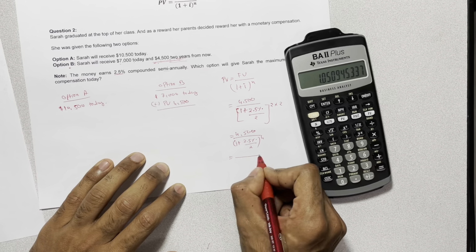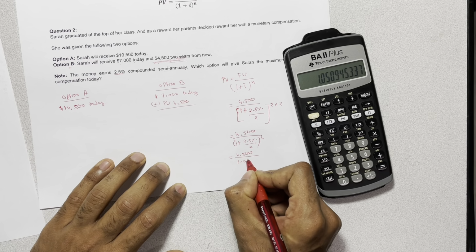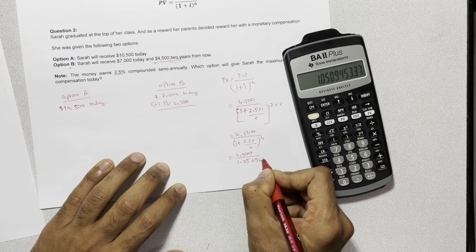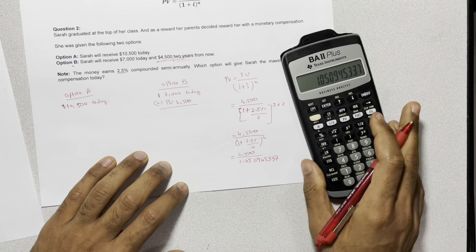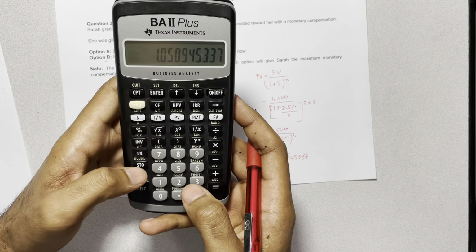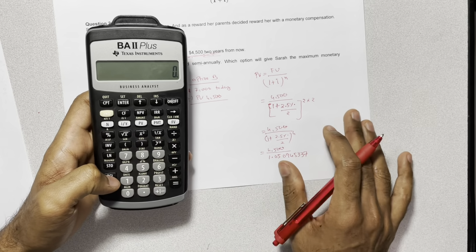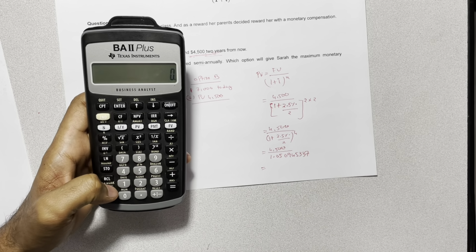And we have found 4,500 divided by 1.050945337. Wow. Now I'm just going to store this number in memory for now, so that I don't have to retype it.